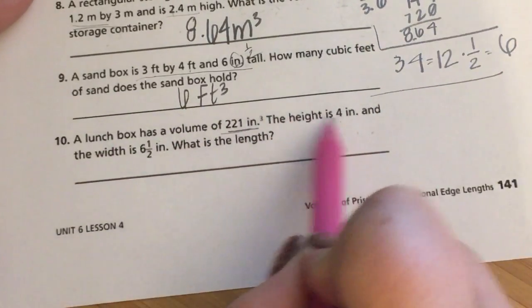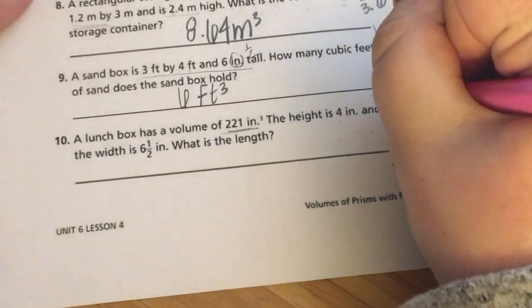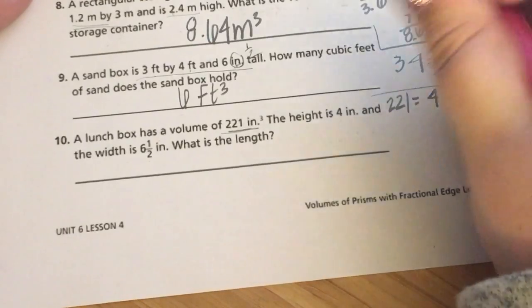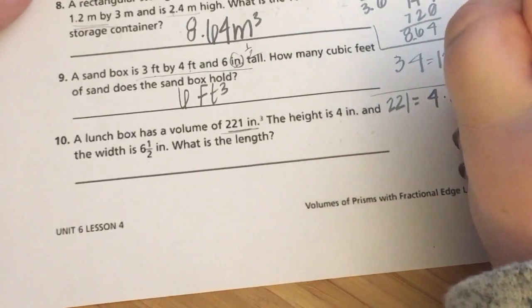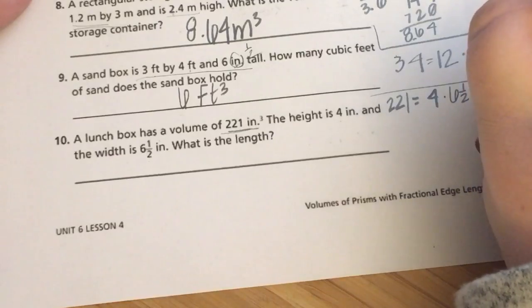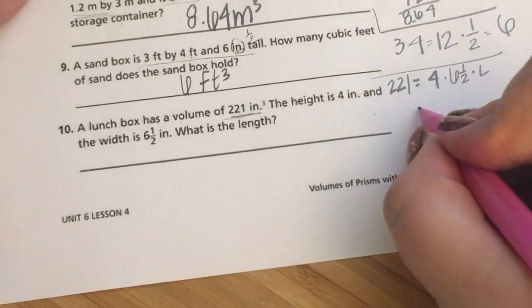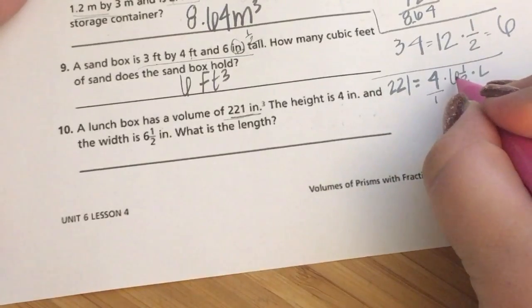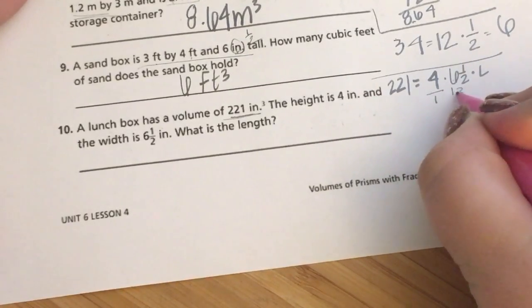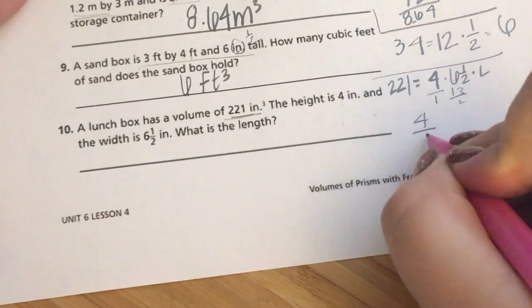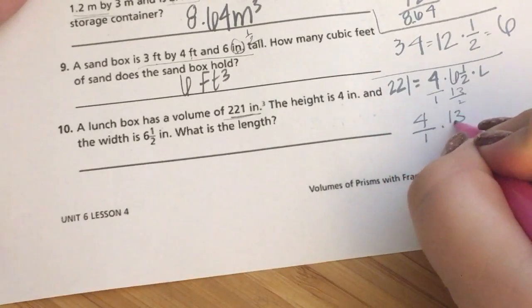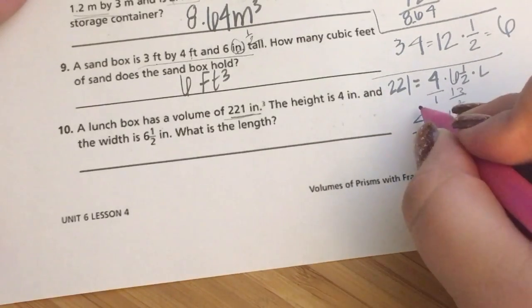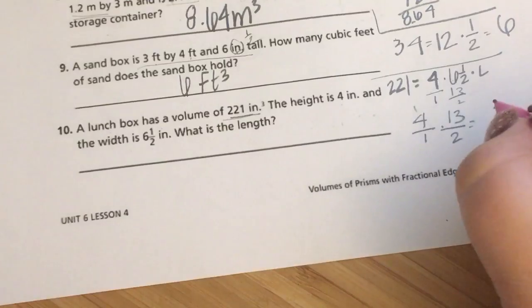That is not correct. A lunchbox has a volume of 221 inches cubed. The height is 4 inches and the width is 6.5 inches. What is the length? So I need to multiply my height and my width together. So 4 over 1 multiplied by 13 over 2. This is just how I do this. I feel more comfortable working with improper fractions. 4 multiplied by 13 is equal to 52 over 2.